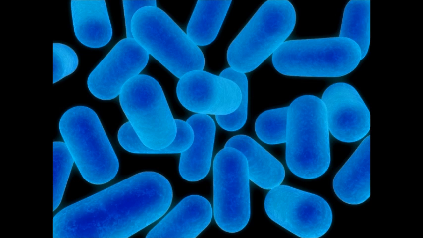And then, of course, the third criterion you need is this: if you were to just take a cell out of the body and look at it in a microscope, you would see nothing. And so you need special dyes called stains.